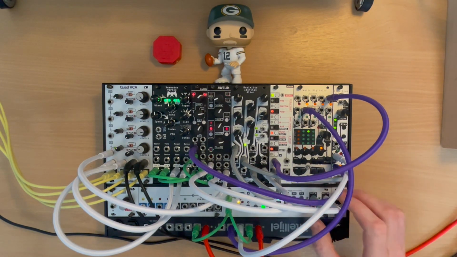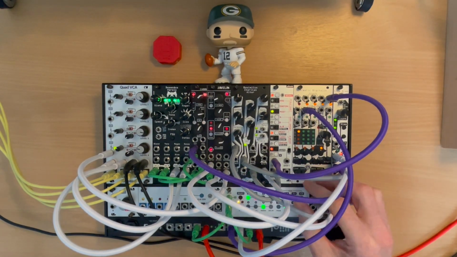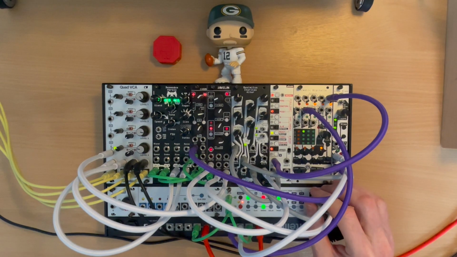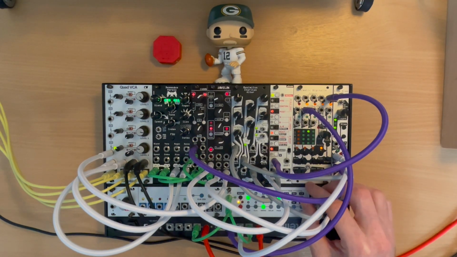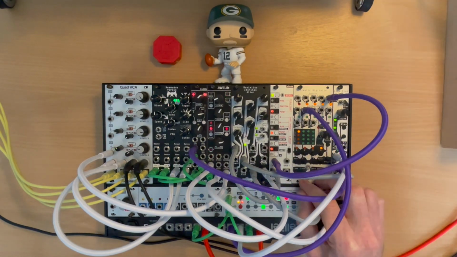So let's just randomize again. Nope, don't like that. Not bad as a second chord, so let's save that in slot 2.